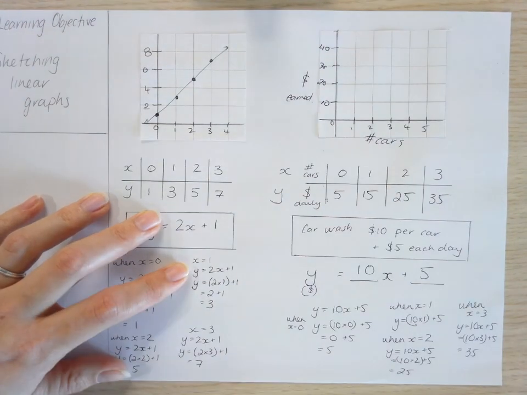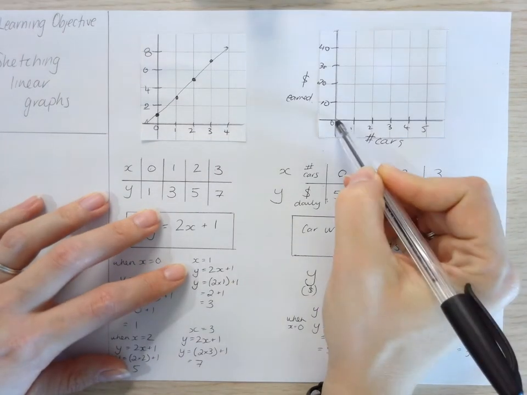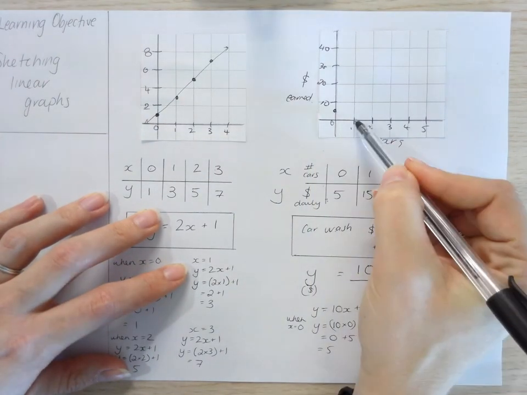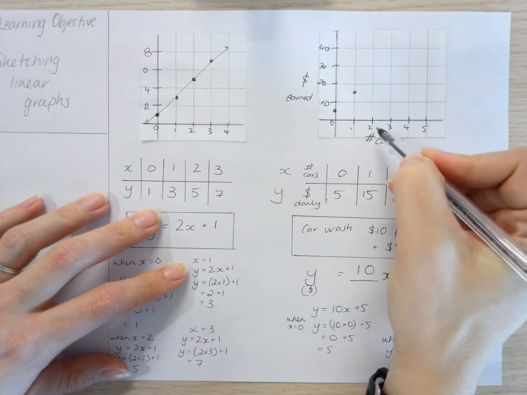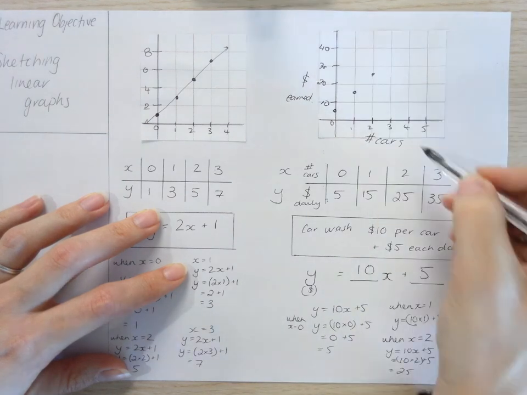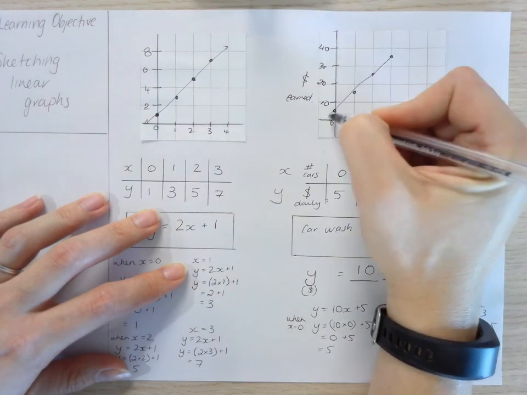Right, we can actually graph that now. So when we do 0 cars, we make $5. When we do 1 car, we make 15. 2 cars, 25, and 3 cars is 35. Boom, nice and easy.